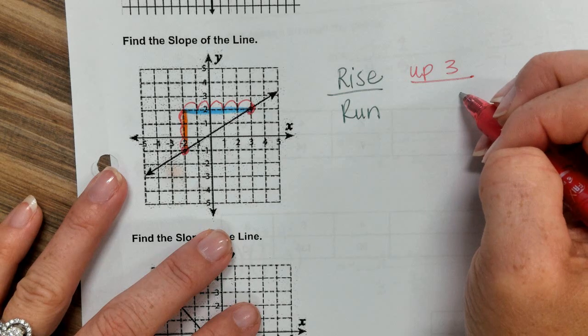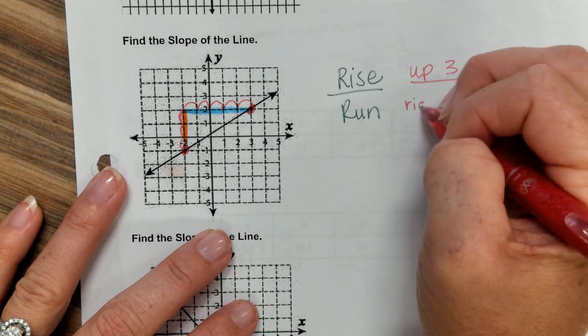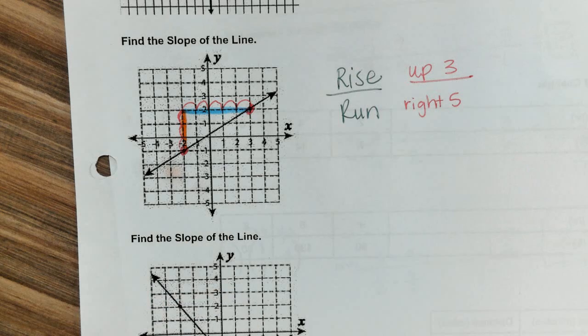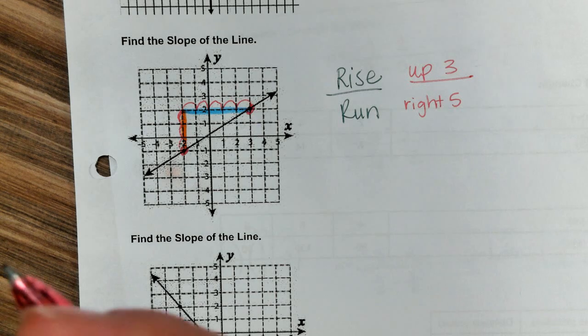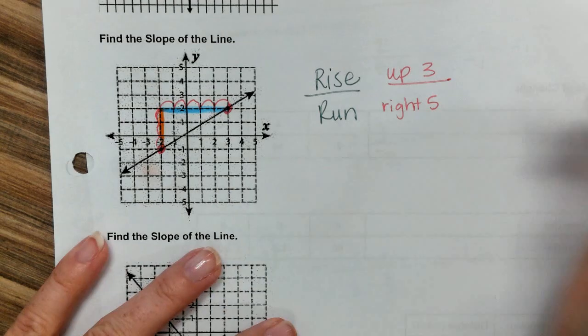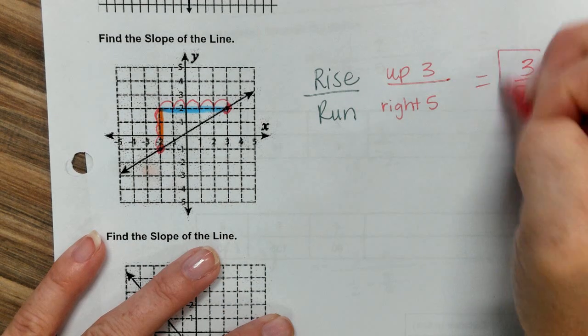Which way did I run? To the right. 5. Is right positive or negative? So my answer is positive 3/5. Now, if it needs to be simplified, you need to simplify it, which 3/5 cannot simplify. So my answer is 3/5.